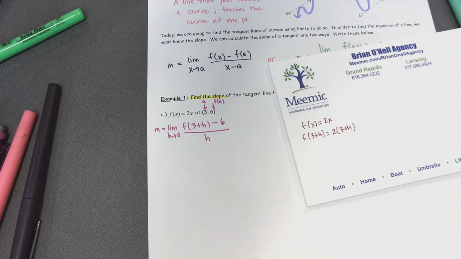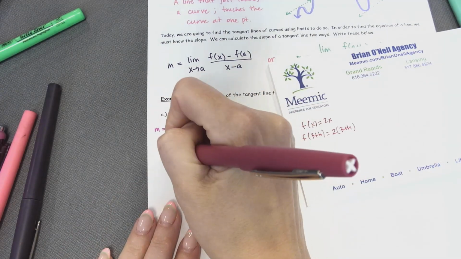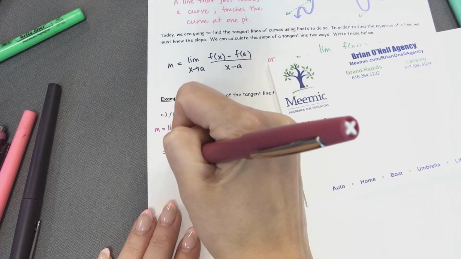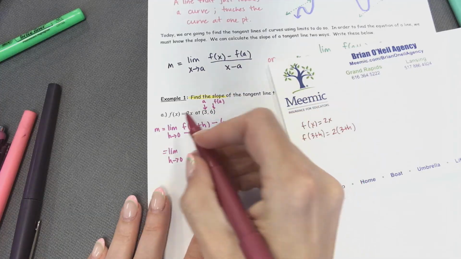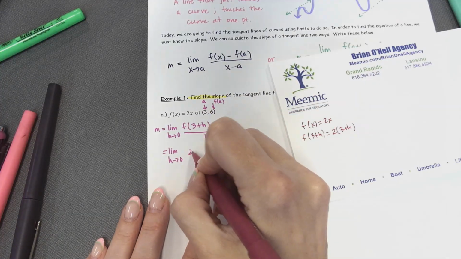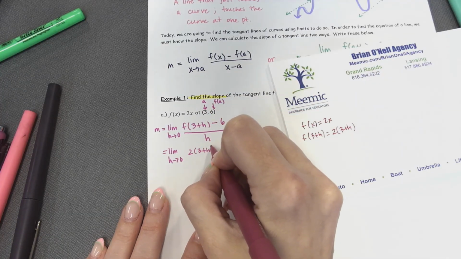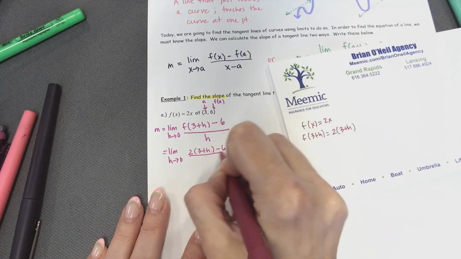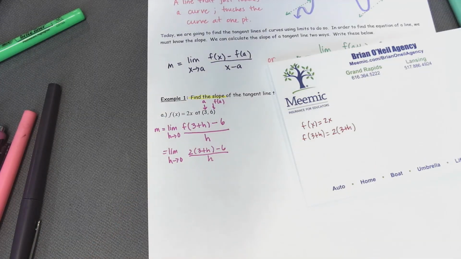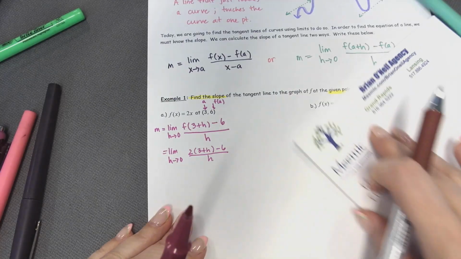Okay, so this is the limit as h goes to 0 of, and then this is just 2 times 3 plus h because it's 2 times x. Okay, and then when we did this before, we did do some work on the side and then plugged it in. If you want to do that, that is perfectly fine.